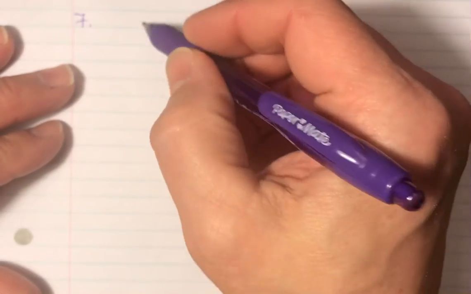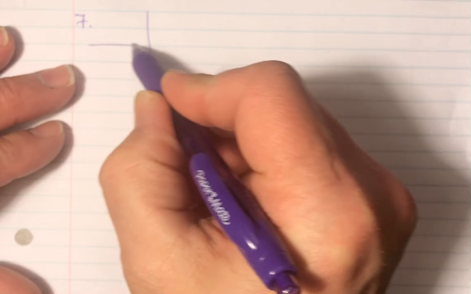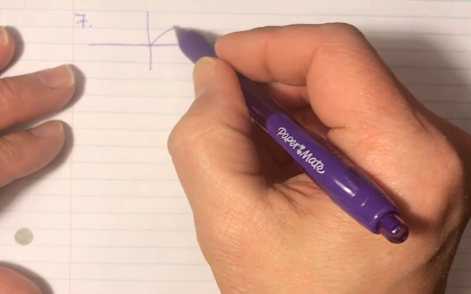Now in numbers 7 and 8, they don't give us a graph. So we have to come up with this graph first and then find the points of intersection. And then after we find the points of intersection, we know what our limits of integration will be. So in number 7, we have a sine wave.